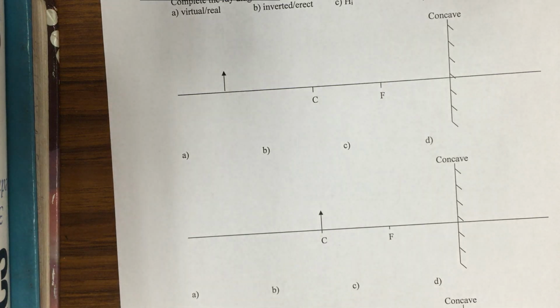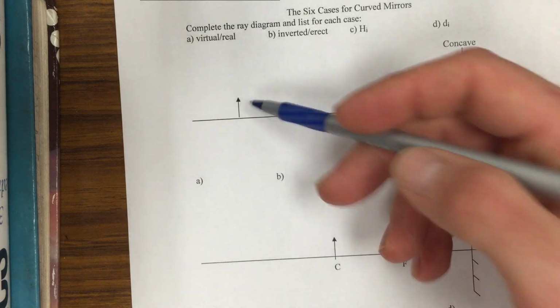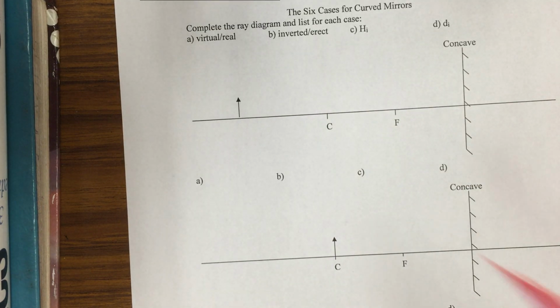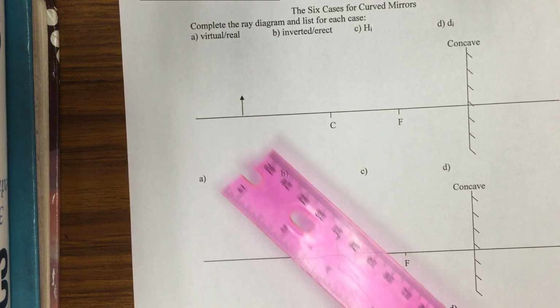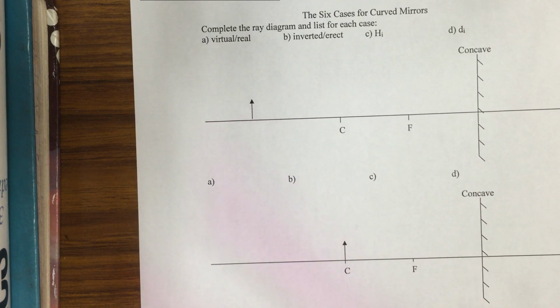All right, so we're going to start with the first one. You'll notice with these diagrams, each and every diagram, I've placed the object on there for you. The first one, the object is placed out here. That means the object is placed beyond F and C, so it's at the far away case.